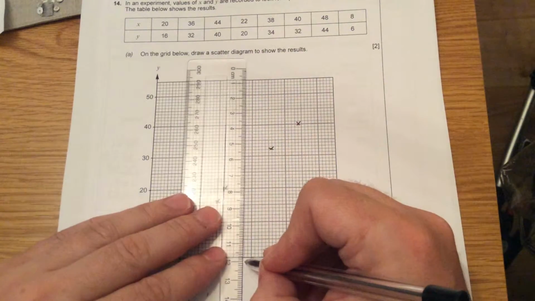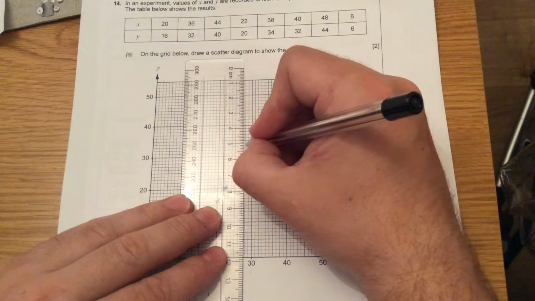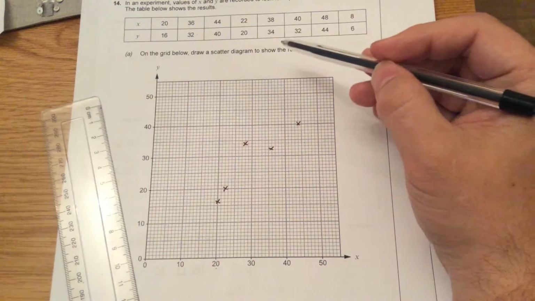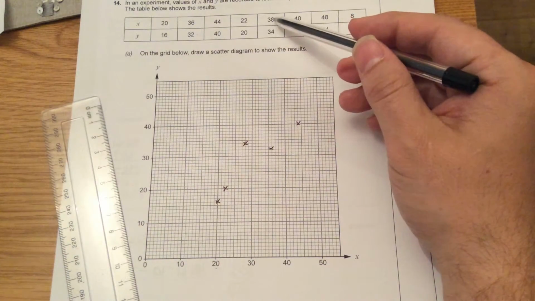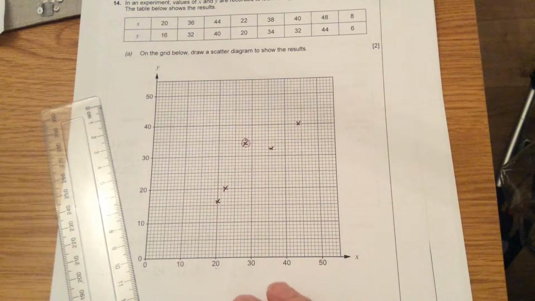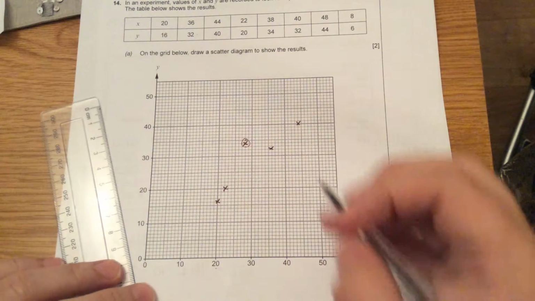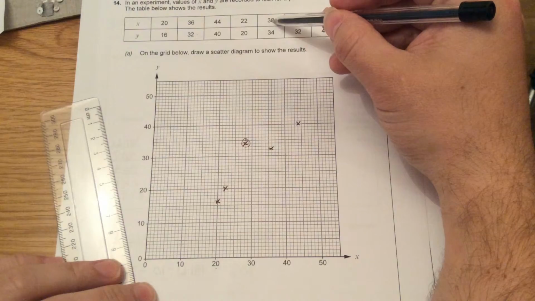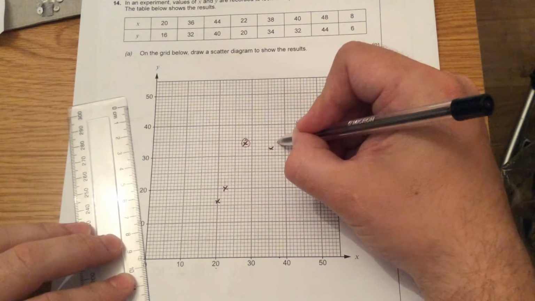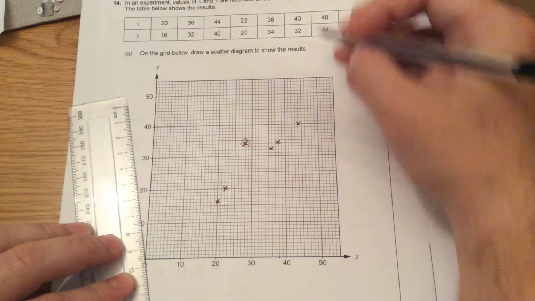Across 28, up 34, mark it with a cross. And have I done that point wrong? Yes, it was across 38, so that point is wrong, and that highlights why you should always do it in pencil. So across 38, not 28, so 38, up 34, mark it with a cross.